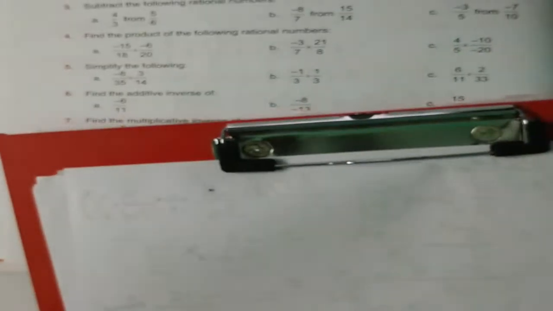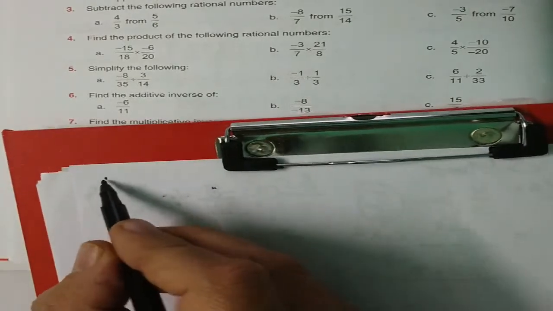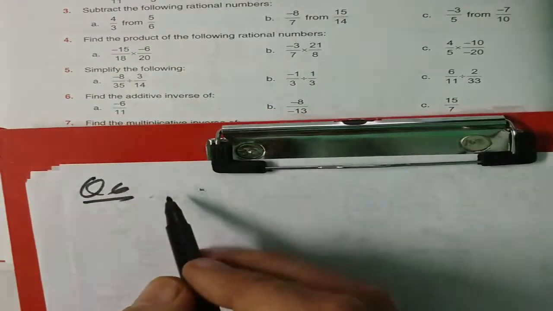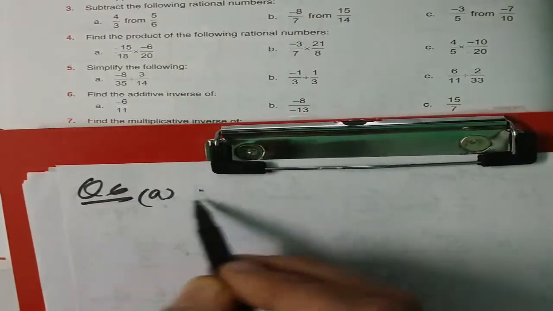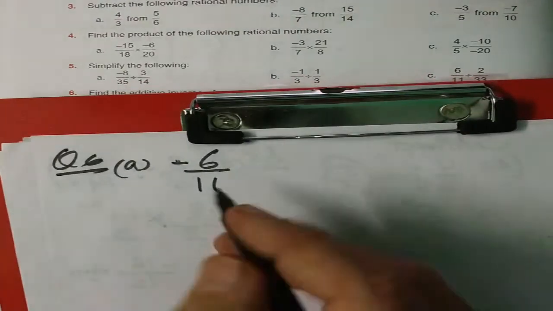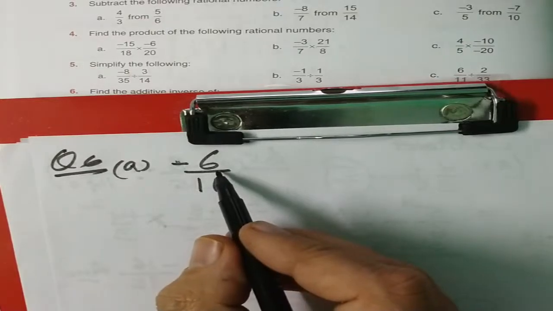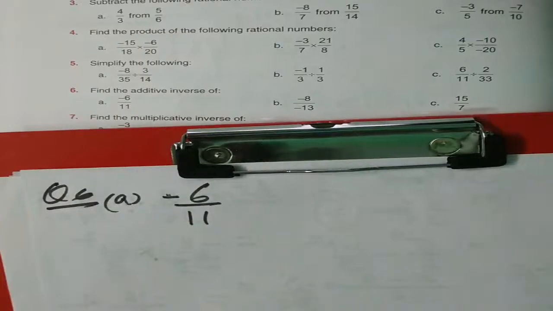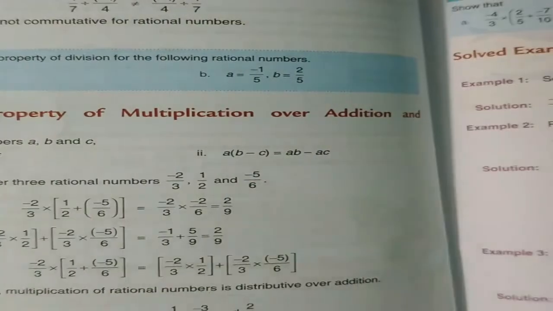What is the additive inverse in question number 6, A part? It is minus 6 upon 11. So which number added to minus 6 upon 11 will give 0?